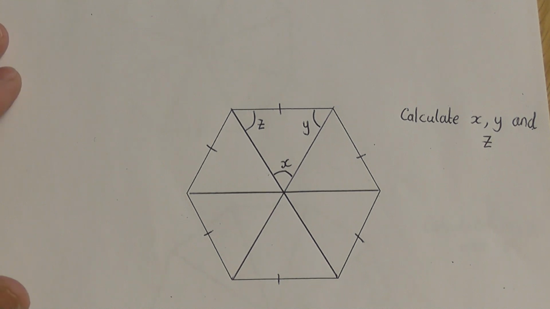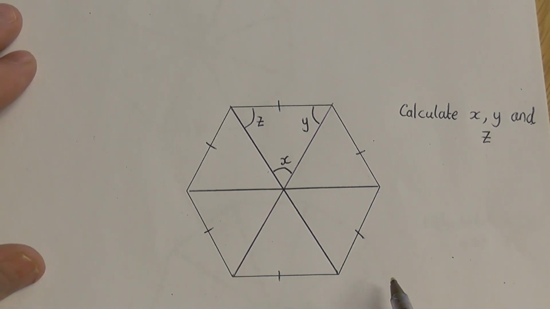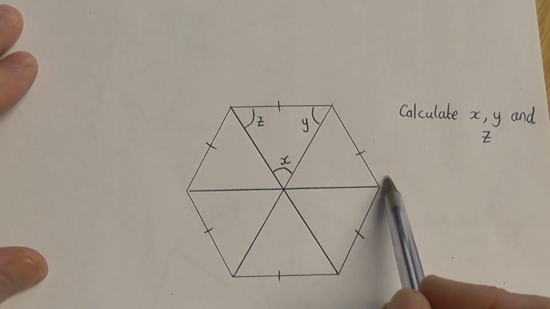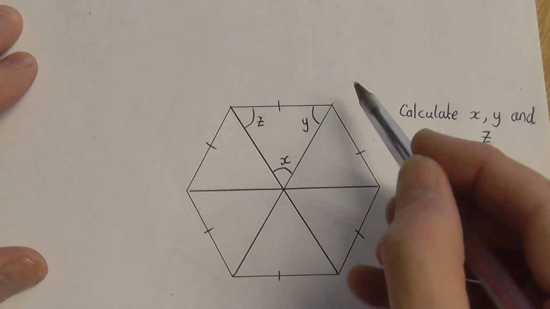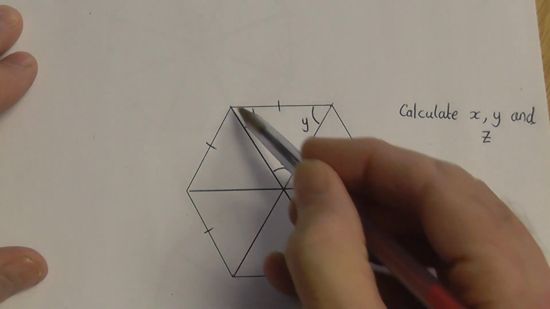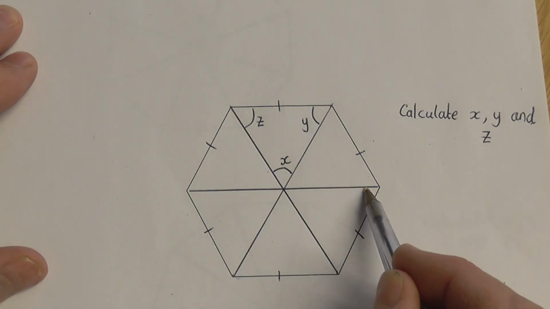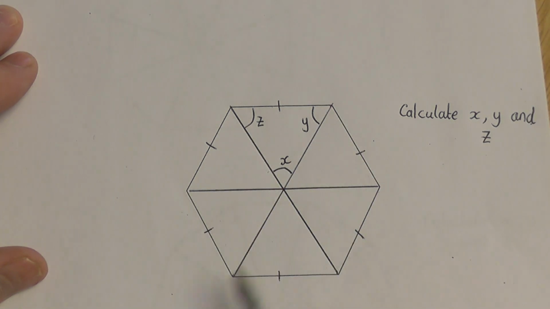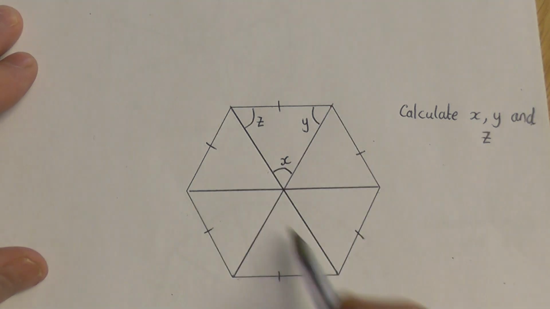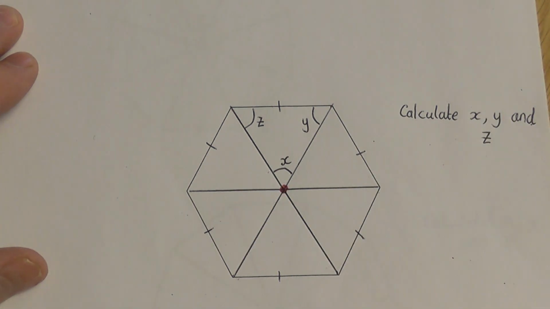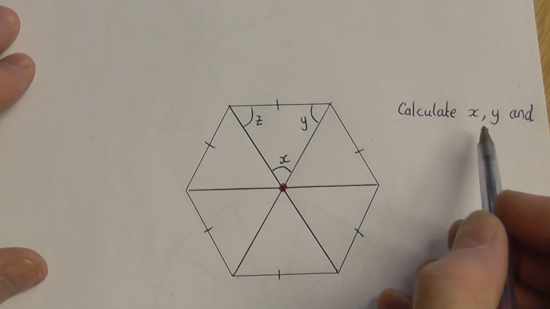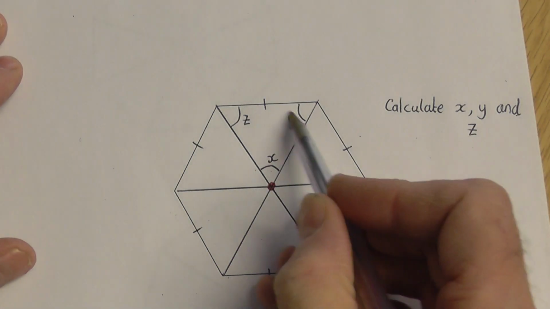Okay, this is the final type of polygon question that you need to really look at and be happy with. What we've got is a six-sided regular polygon, which is a regular hexagon. And what we've done is join from corner to corner, corner to corner, corner to corner to create this crossing over effect in the center of all these lines. Now, right bang in the middle where all the lines meet will be the center of the regular hexagon. And we're being asked to work out in this question the values of x, y and z.